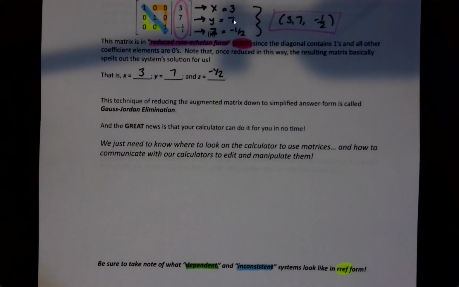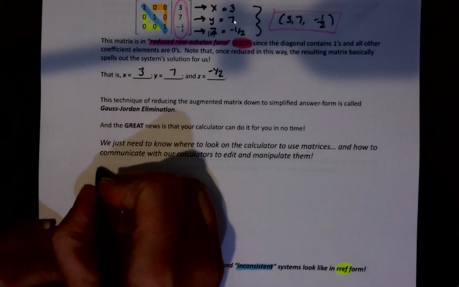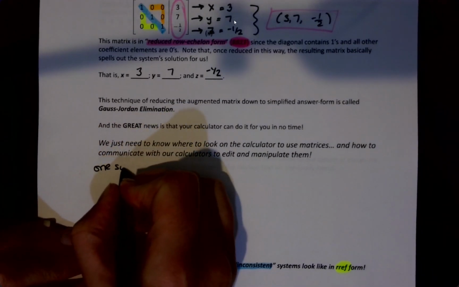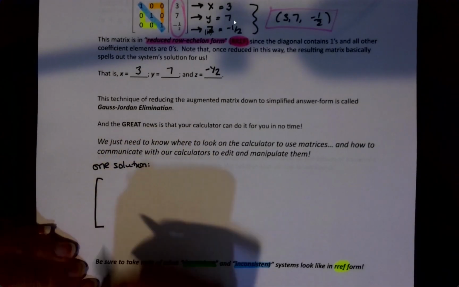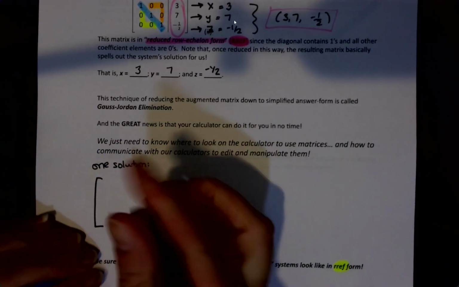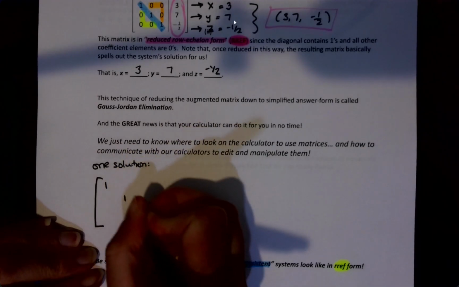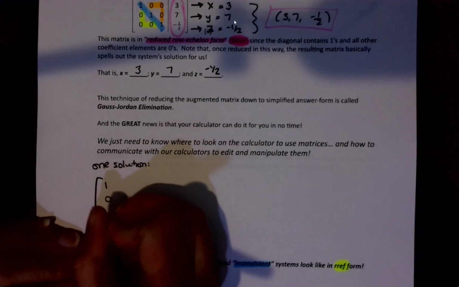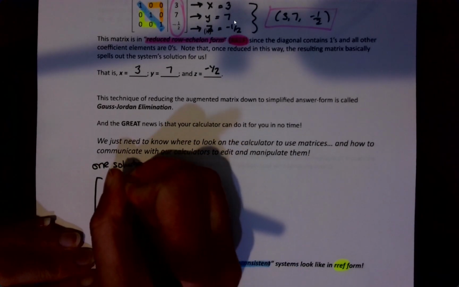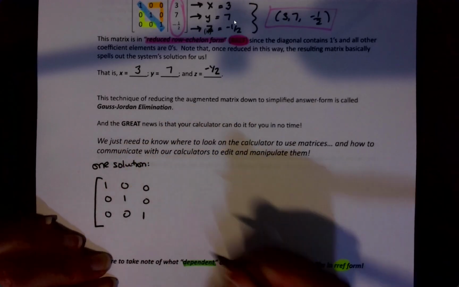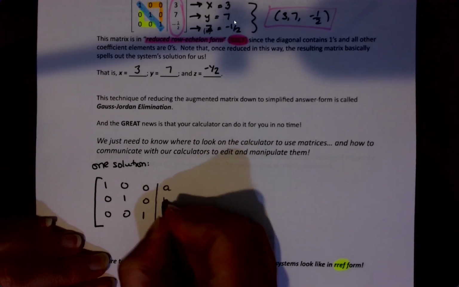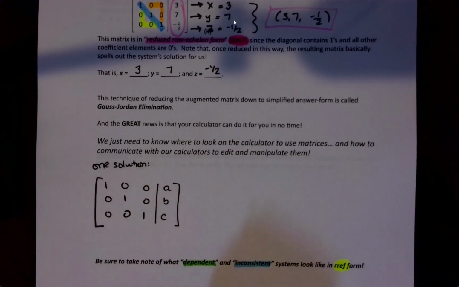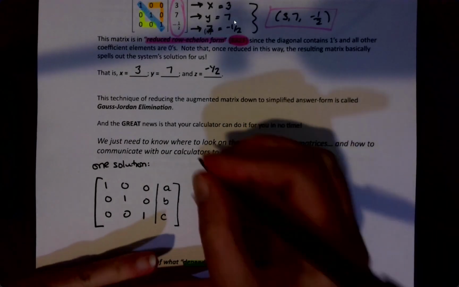If our system has one solution, our matrix is going to look like the previous one, where we're going to have ones along the main diagonal, and we're going to have zeros in the bottom and upper corners. And then we're going to have some numbers, A, B, and C, on the far column. That's what it will look like for one solution.